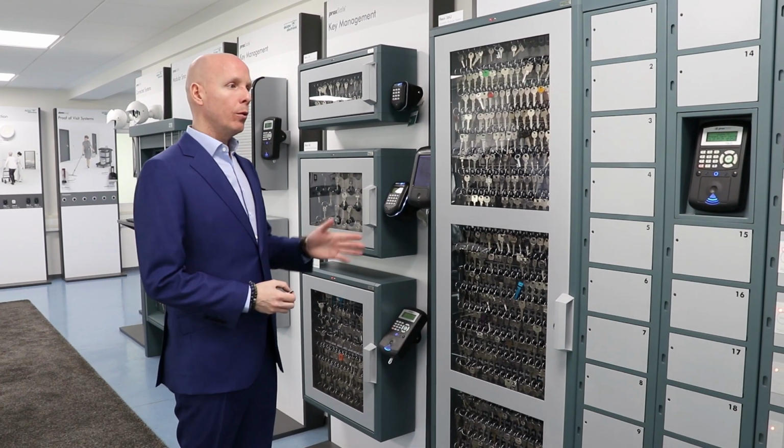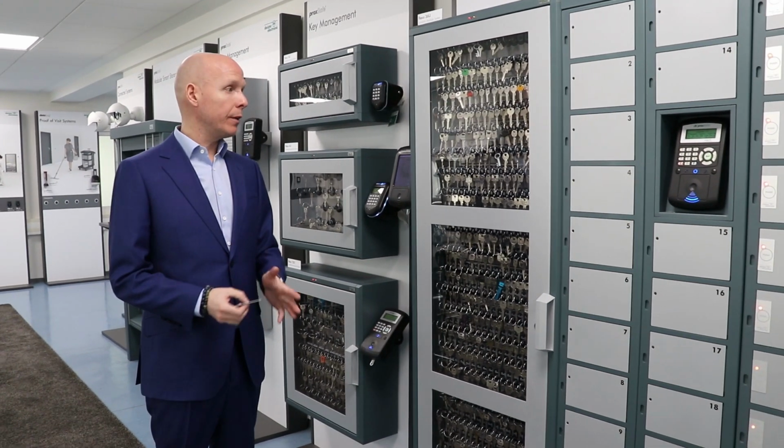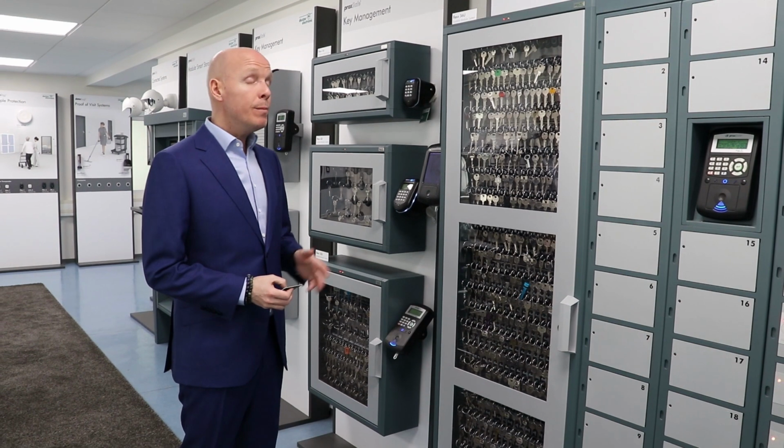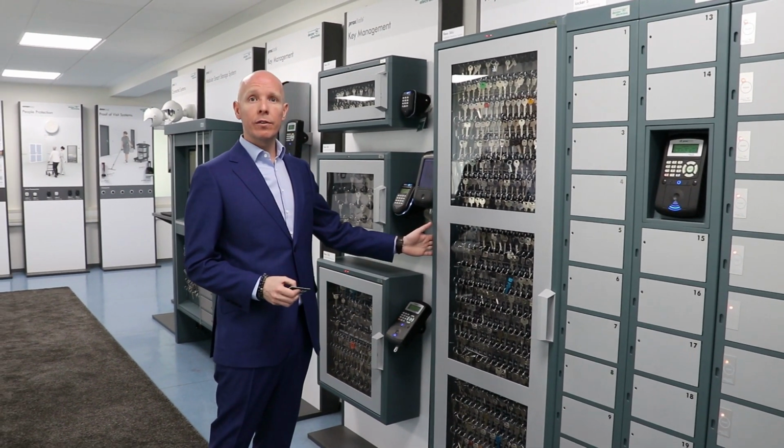We've talked about the roller shutter door before. It automatically closes, so that gives you a very good benefit. That doesn't mean that we do not have a swing door. So this is the other part of the spectrum.